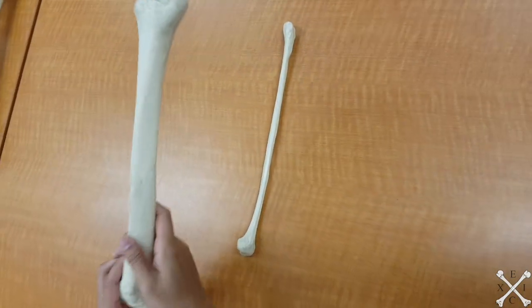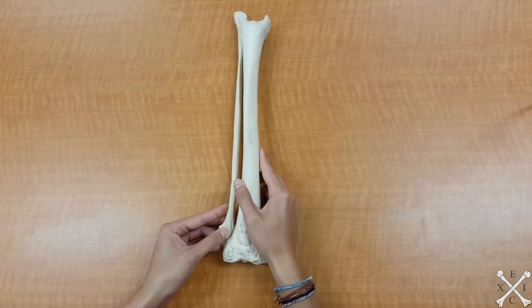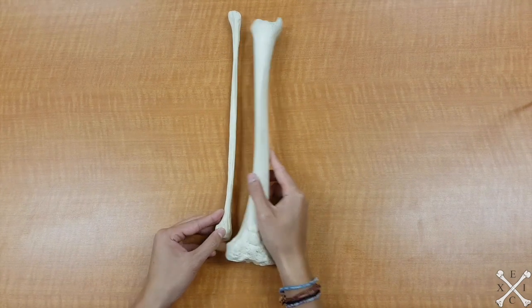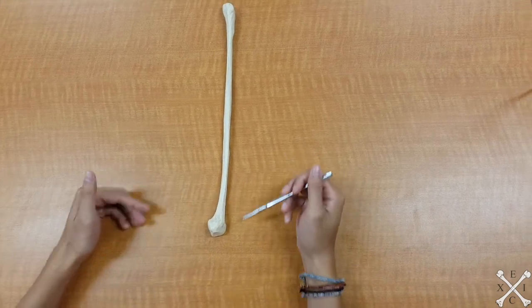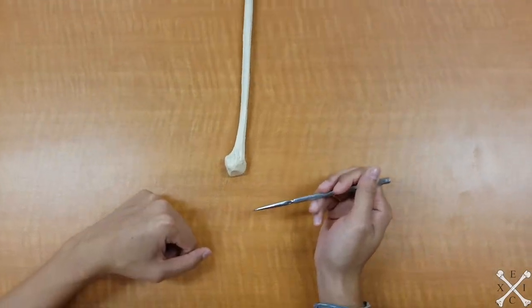And just for you guys to see how it looks together, your left fibula with your left tibia together, this is what it looks like, all right? So let's start off. So the head of the fibula, and as I said, we were looking at this upside down, would be this part right here. That would be the head of your fibula.